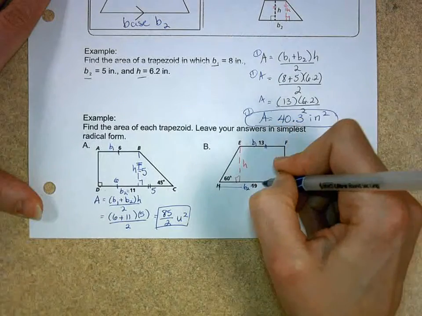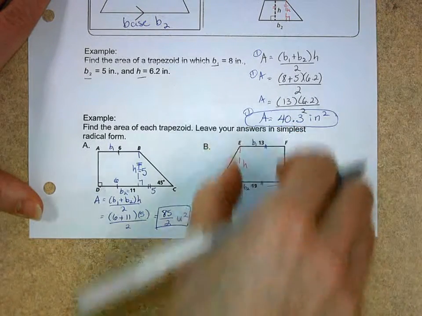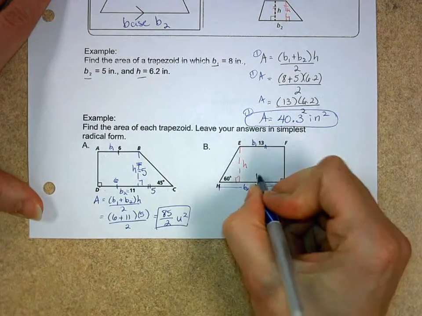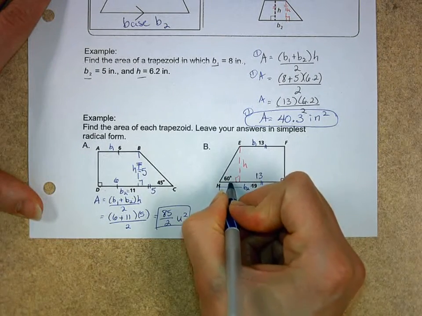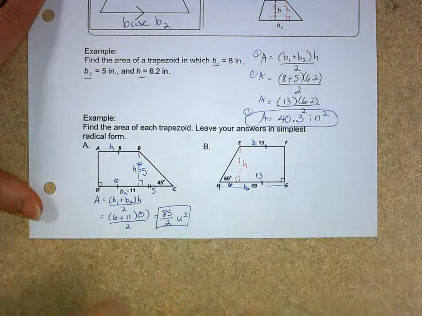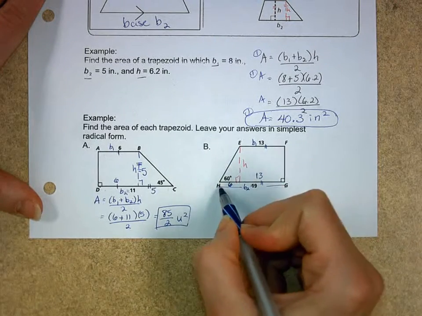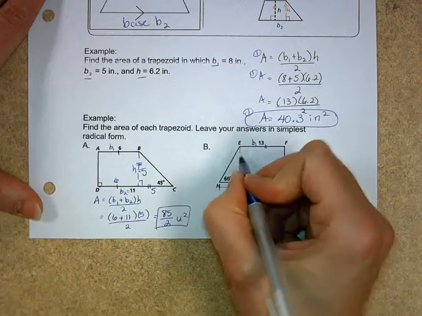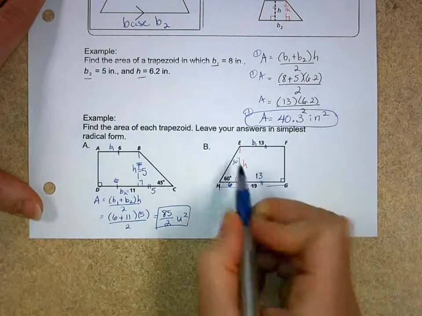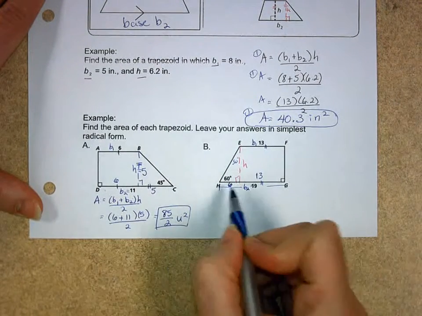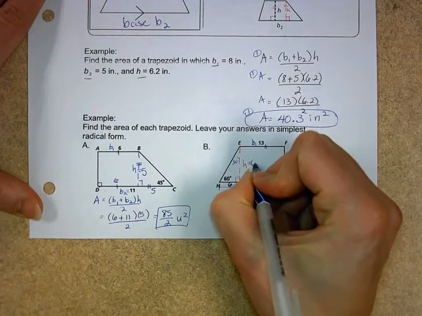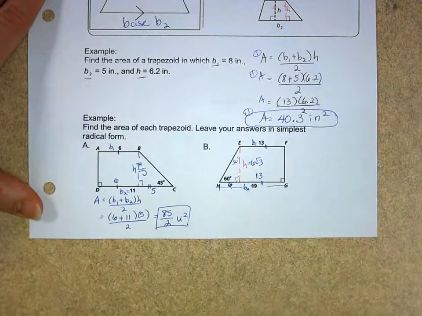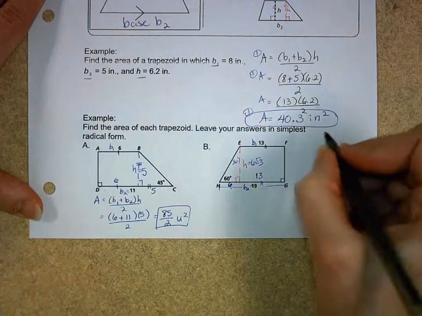But I made, once again, a rectangle, which is a parallelogram. I know the opposite sides are congruent, so if I've used up 13, what's left here? 6. I should be able to find the height, because now this is my 30, 60, 90 triangle. My short leg, and if you need to put the 30-degree angle in there, that's okay, is 6. How do I go from short leg to long leg? Multiply by root 3. So you get 6 root 3. So there's our height.